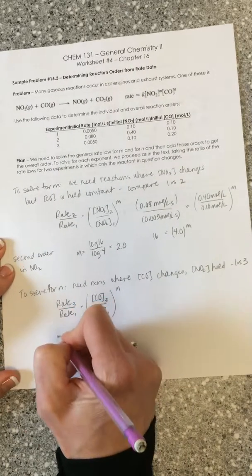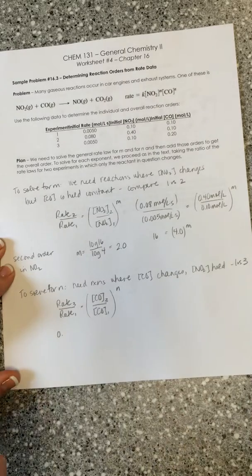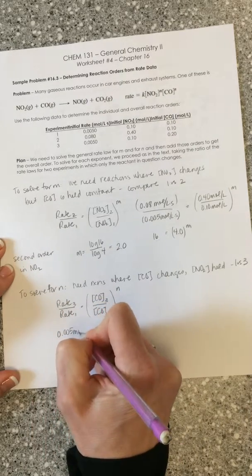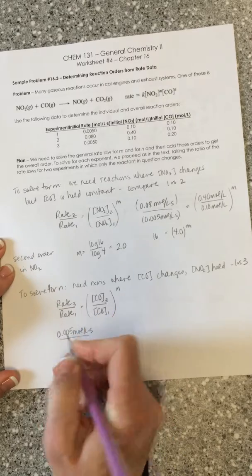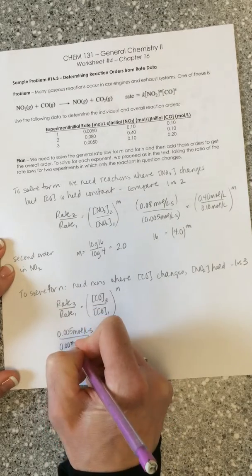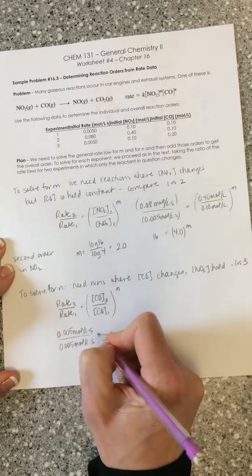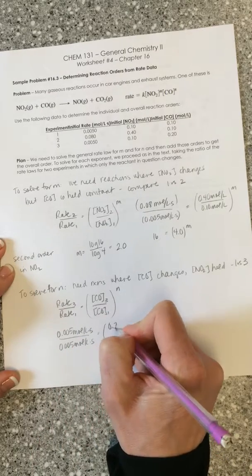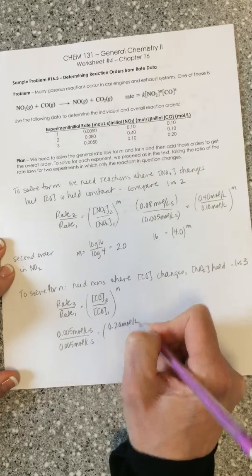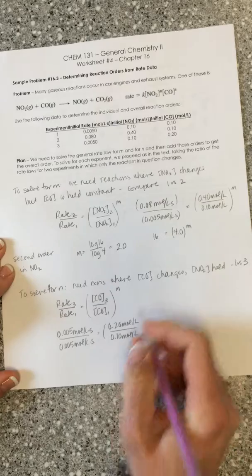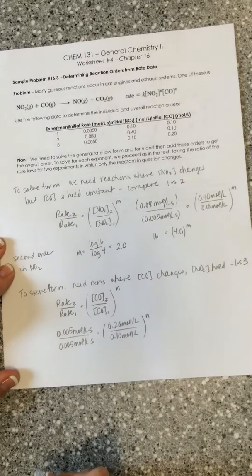So putting in the data here, 0.005 moles per liter second over 0.05 moles per liter second, equals 0.2 moles per liter over 0.1 moles per liter, raised to n.